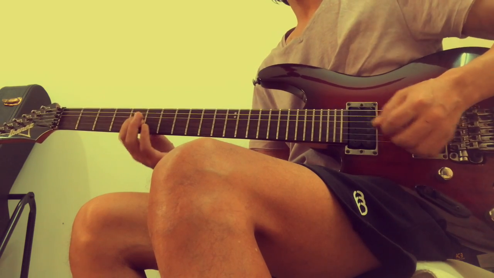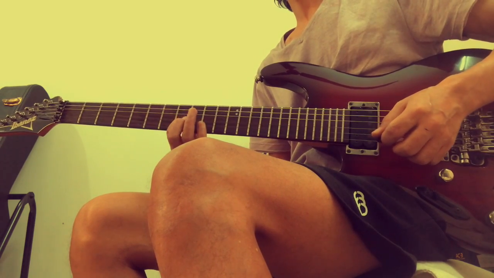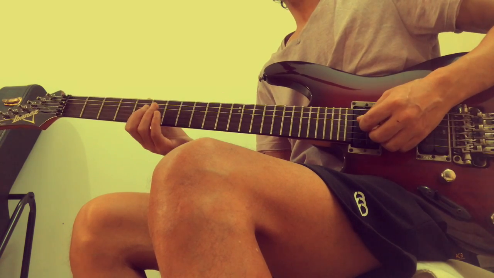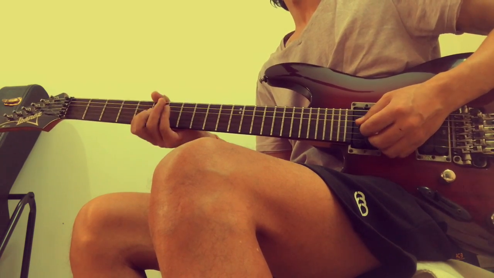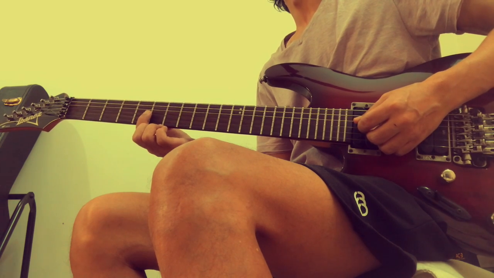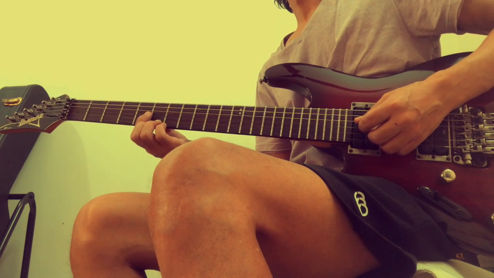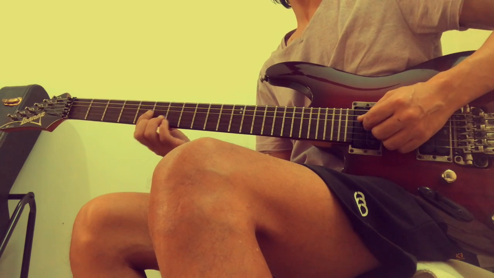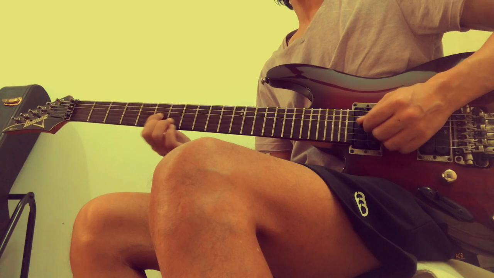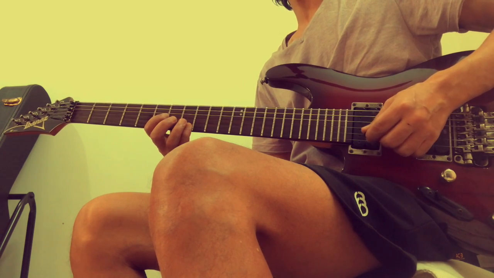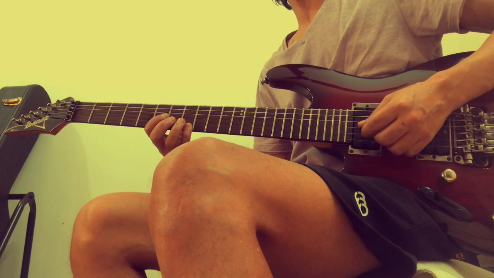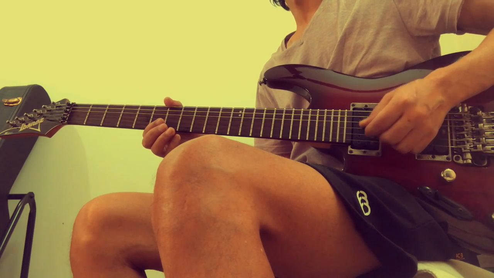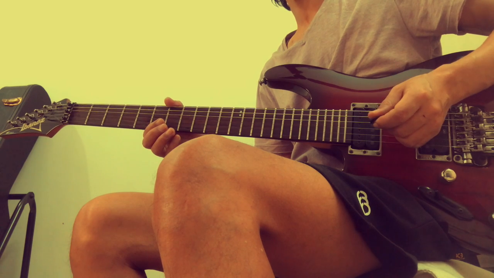C. Okay, so C to C, that inverts to nothing, it remains the same. C to D flat, it's a minor second since it's a half step. Now D flat to C is a major seventh since it's 5.5 steps. Okay, so minor second inverts to major seventh. Please take out a notebook and write it down.